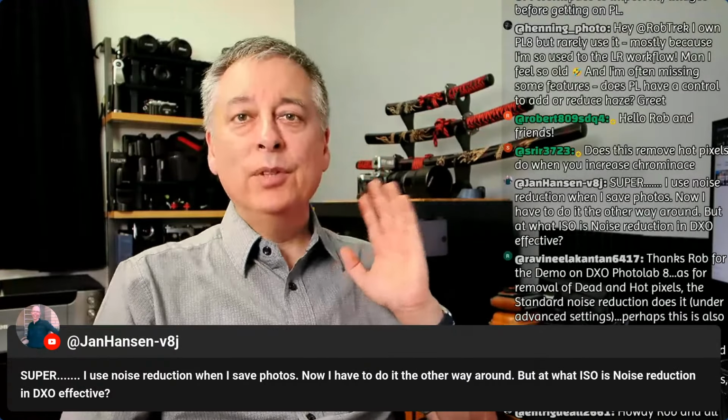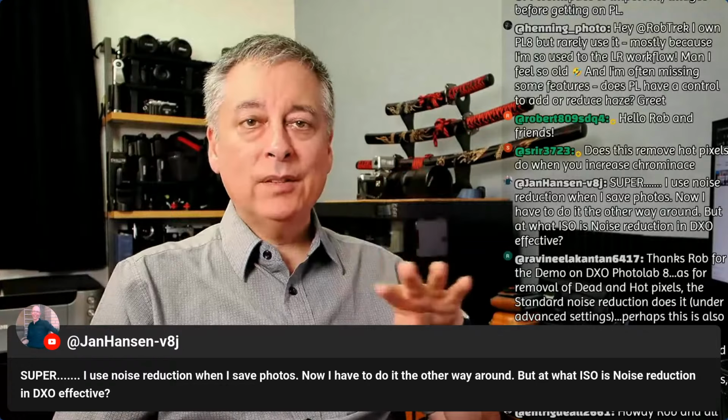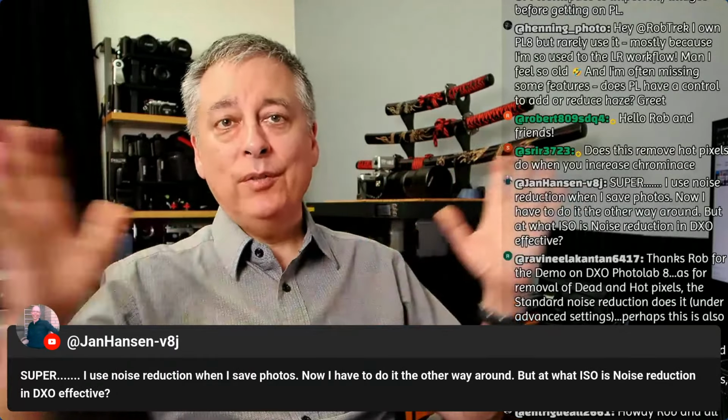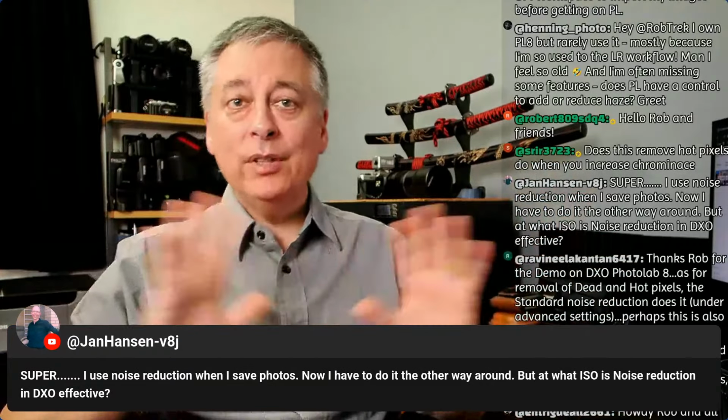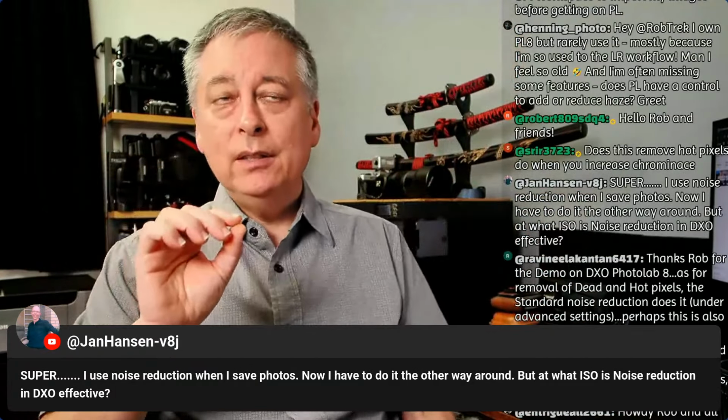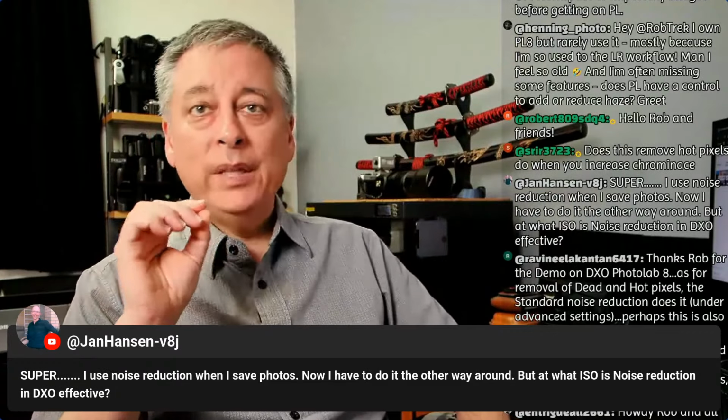I use it on every image, regardless of ISO, whether it's base ISO at 100 or 200, or even if it's ISO 12,000 or 25,000. I use it on everything. And then I fine tune it based on the image.